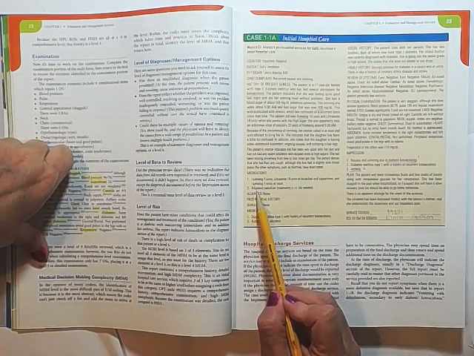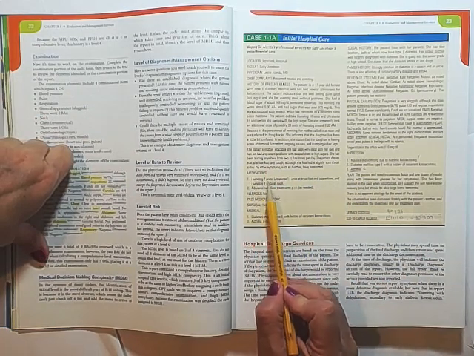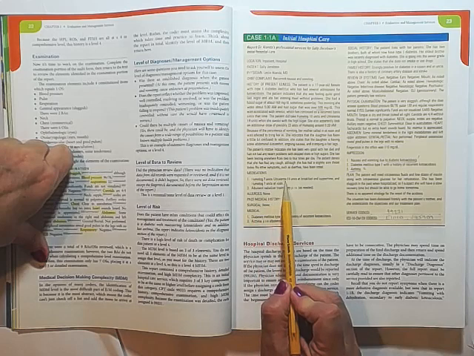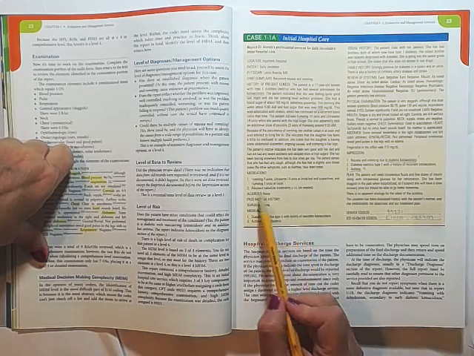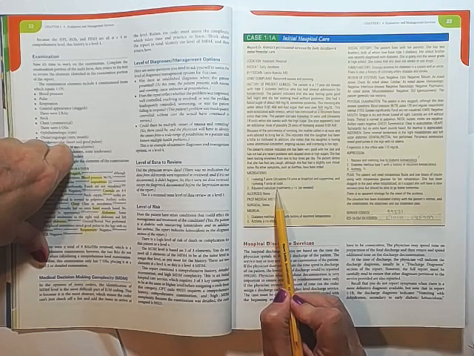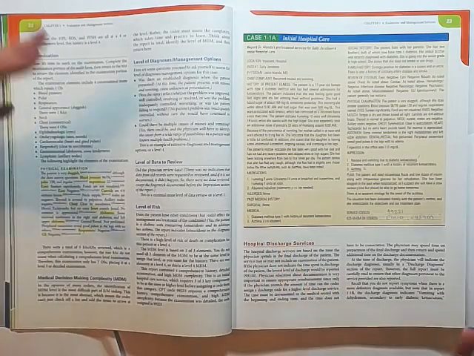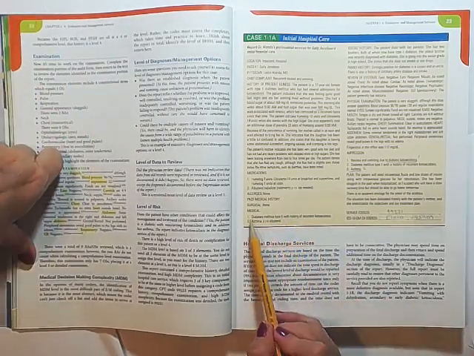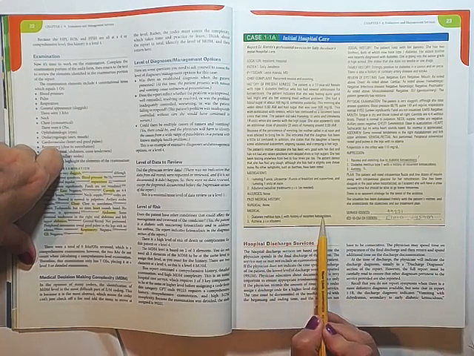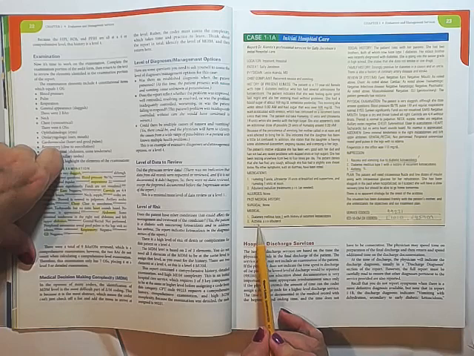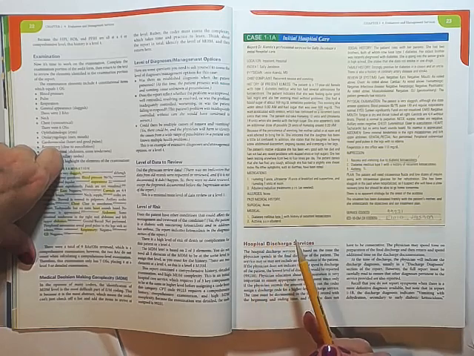Here's the medication she takes. So Humalog and Ultralente, those are insulins. Your albuterol nebulizer, she must have asthma, if I were going to guess. And here's her medical condition. She has diabetes type 1 with a history of recurrent ketoacidosis and asthma, PRN on albuterol.